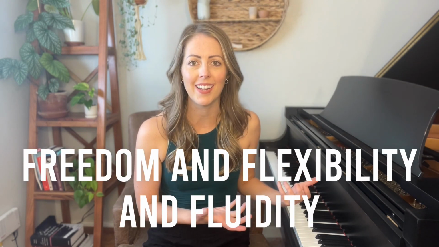This stage where you know the piece fairly well, and when you try to play from beginning to end, there are pauses and maybe wrong notes or other mistakes, and you don't have that feeling where you can just play. So when you're in this middle stage, there are some things that you can do to help you get to the end stage where you can play the piece with freedom and flexibility and fluidity. And today I'm going to give you 3 tips on how to get there.